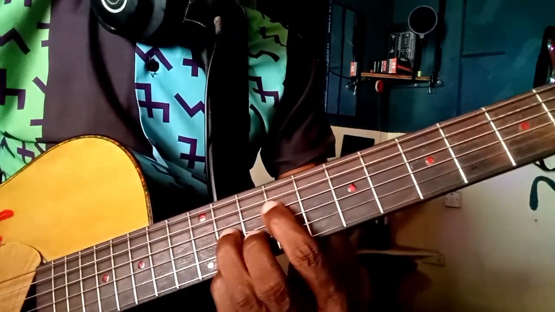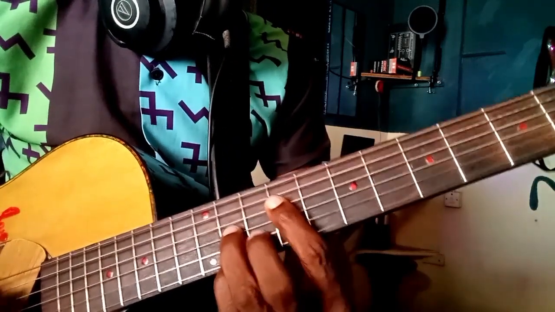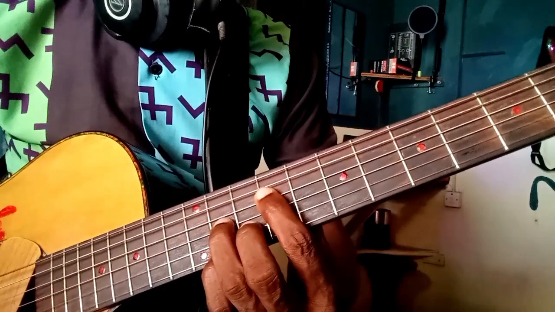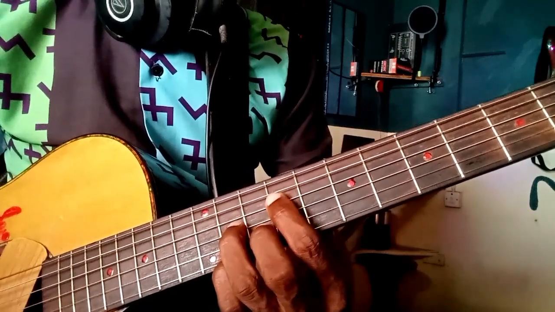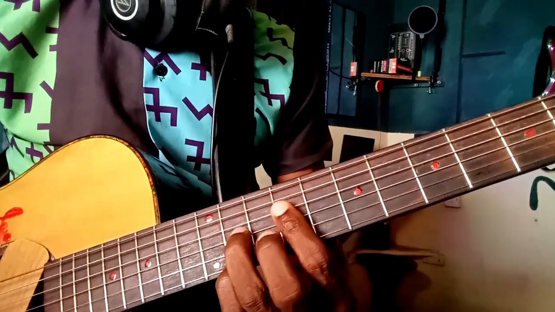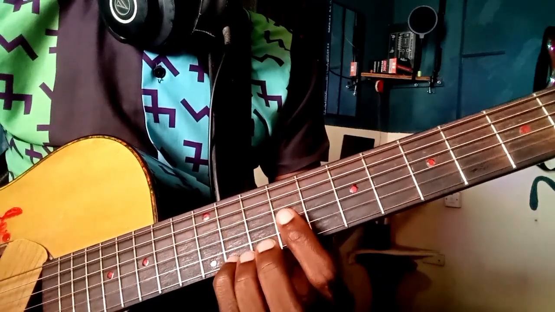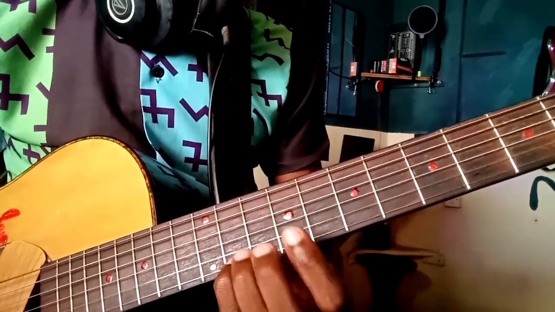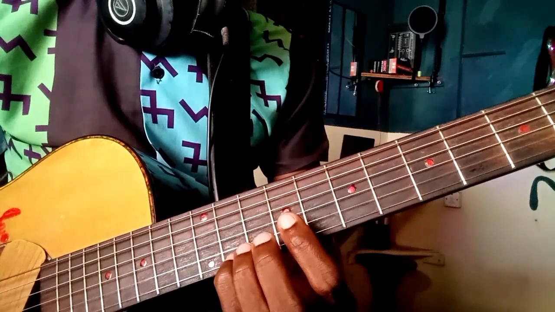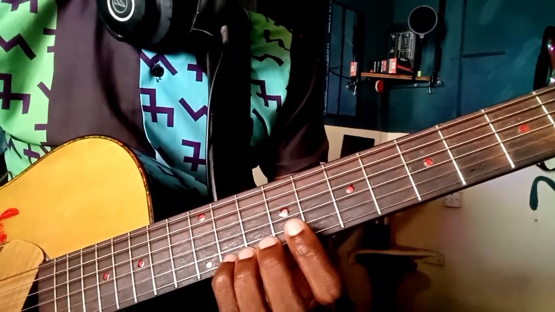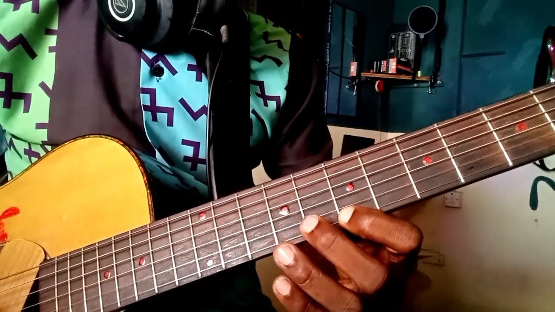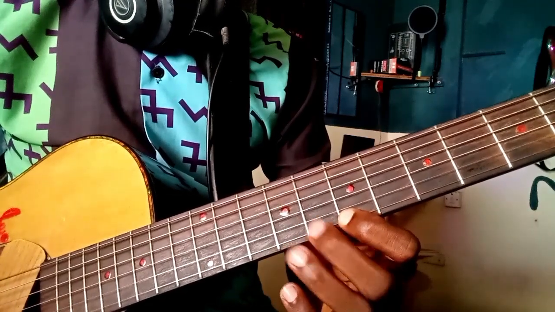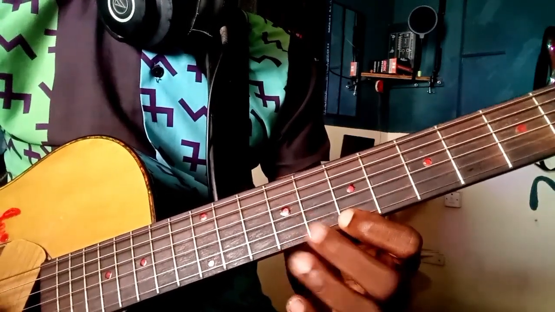Let's get back to where we started. So from here, this is the major third here. If this is the major third, you can now walk down the scale, and then we got to another chord tone in this particular chord.